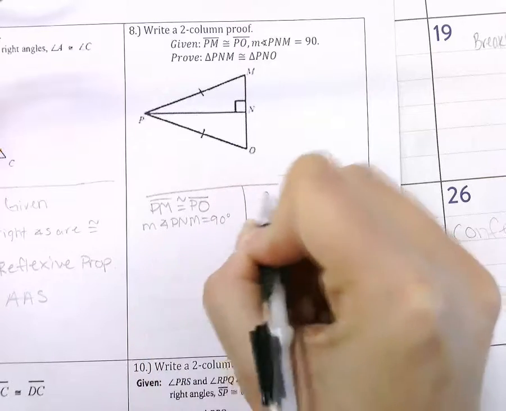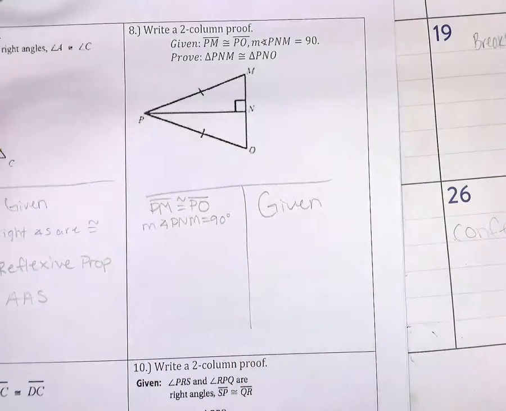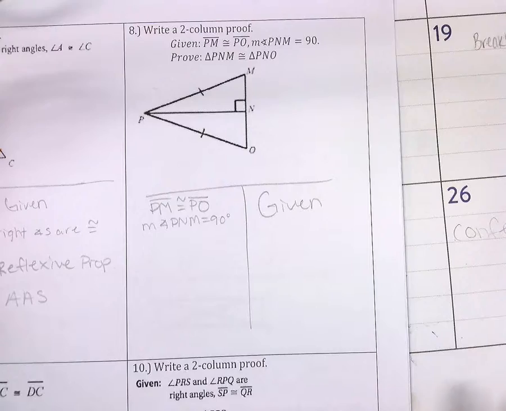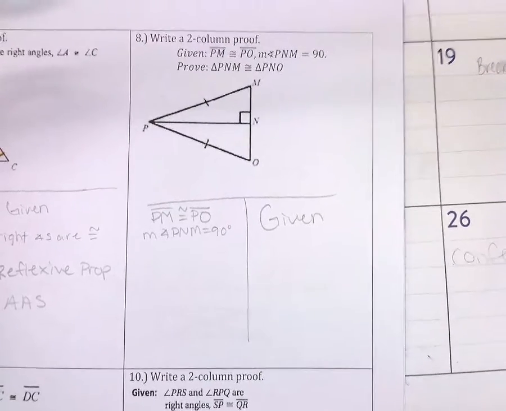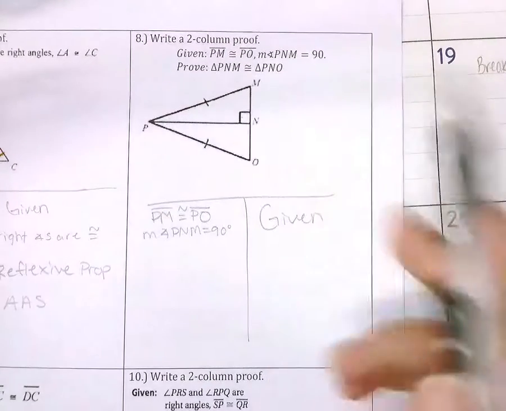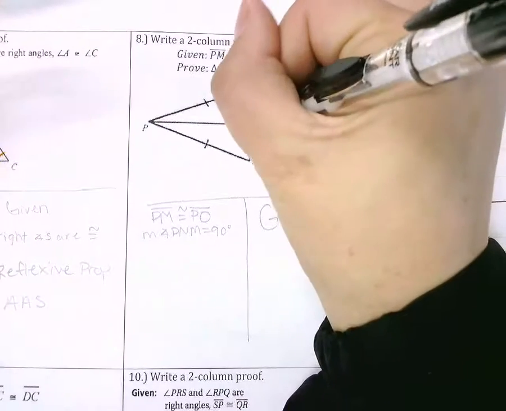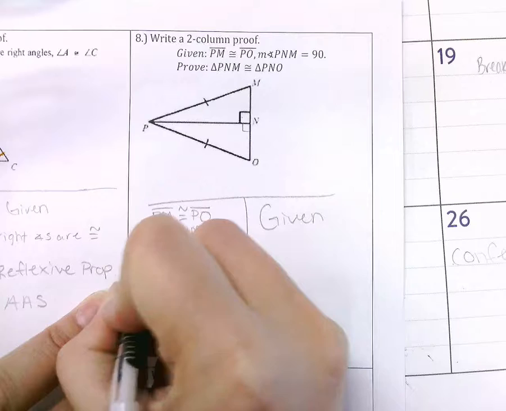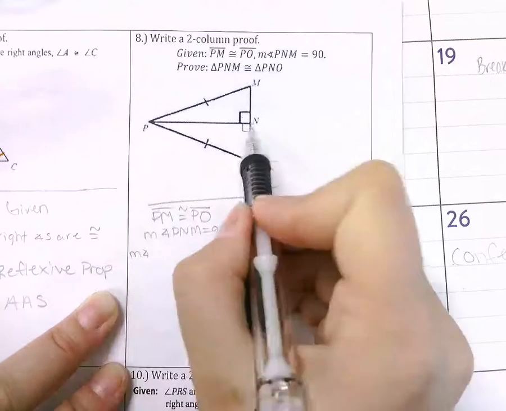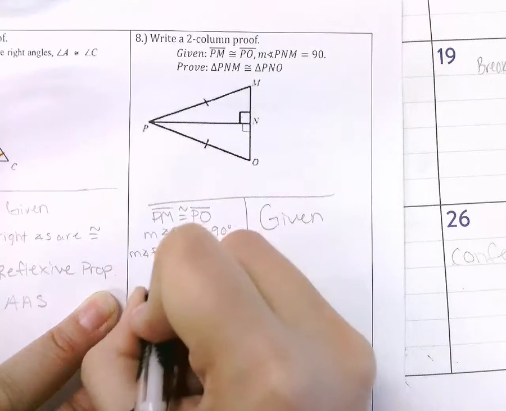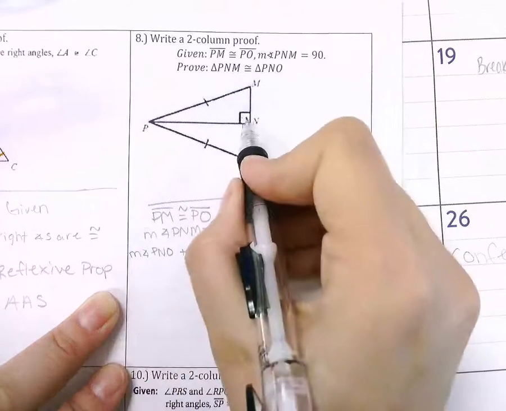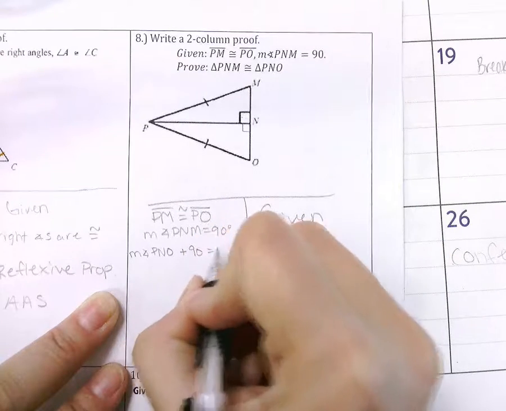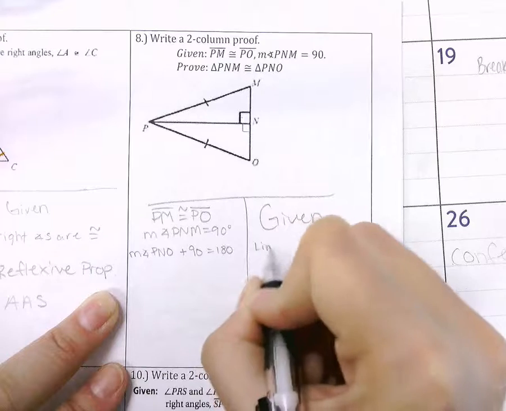Okay, those are the givens. I missed a step. This one's a little bit longer than the other ones, okay? After saying that this angle is 90, you need to say that this angle is 90. That's going to take a few steps. Linear pair. So you're going to say the measure of angle PNO plus this angle, which is 90, is equal to 180, because of the linear pair postulate.